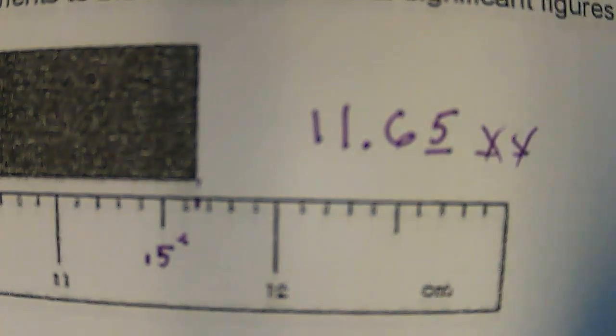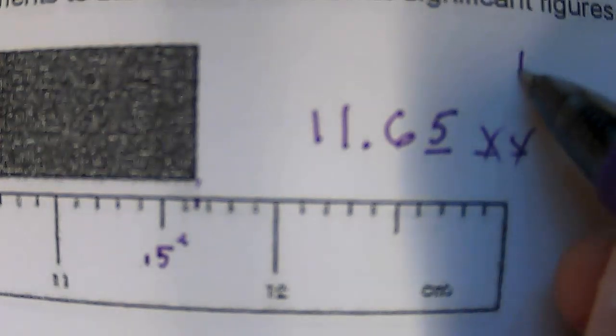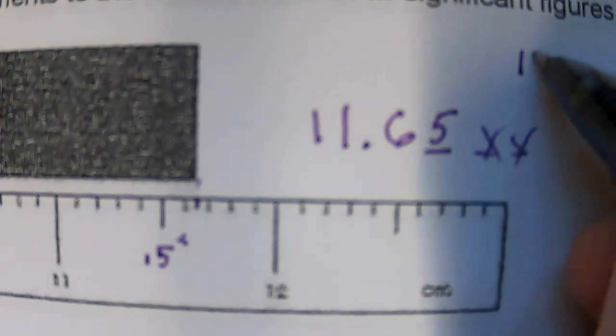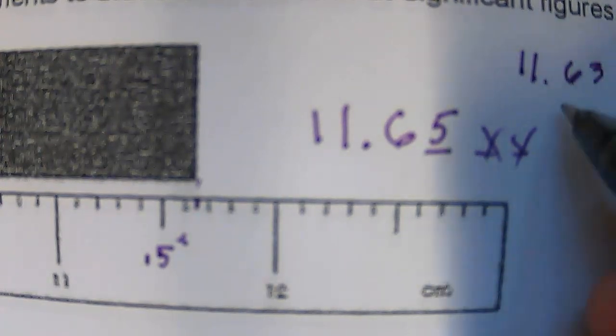So I would call this 11.65 in order for the answer. But I would accept 11.63 to like 11.67, depending on how you estimated that number.